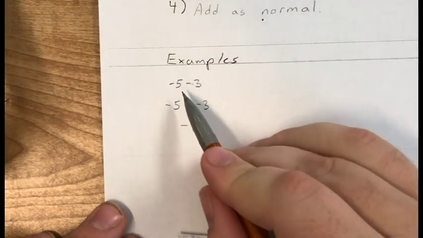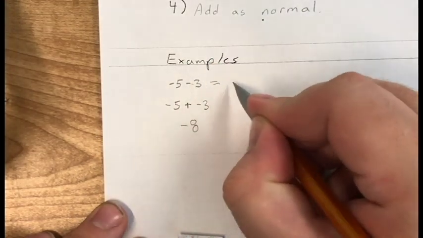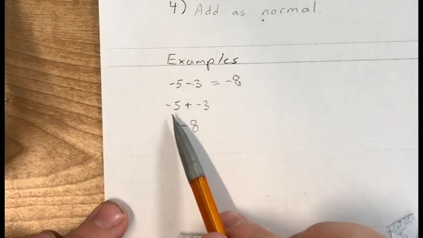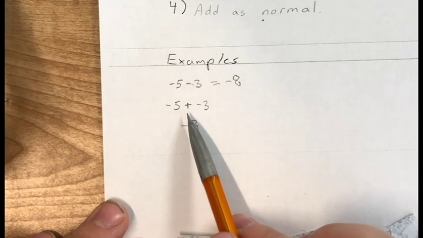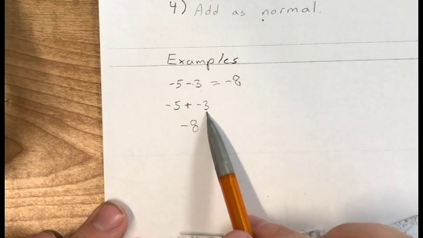So what's my answer? -5 minus 3 is equal to -8. What I did was keep my first number, change it to addition, and change my last number, which in this case was 3, to its additive inverse, or its opposite, which is -3.